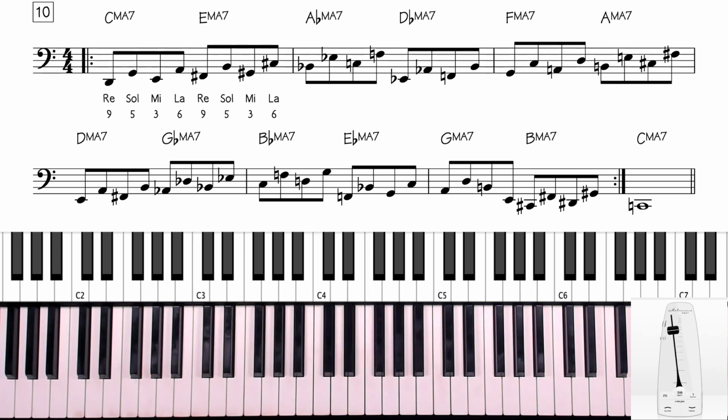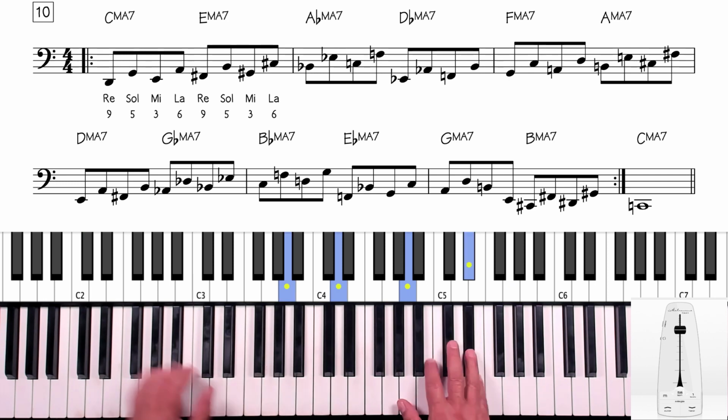Okay, these are nice little etudes to practice. They really help me, especially when I wanna do non-functional harmony and I need to process chords very fast.